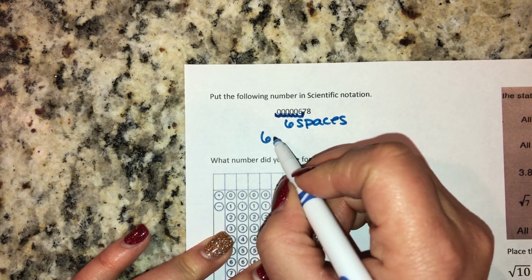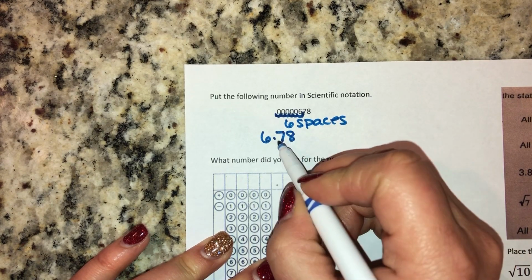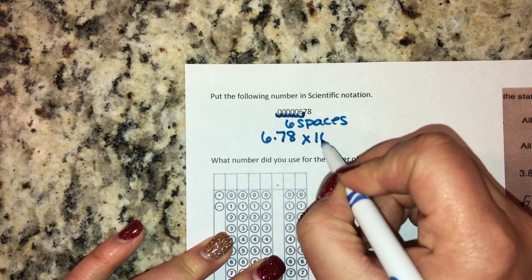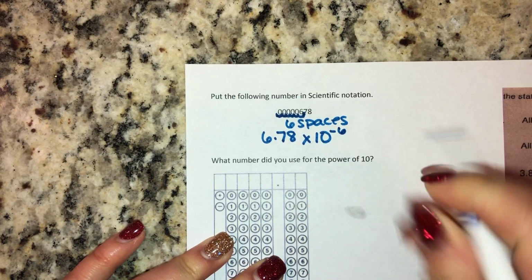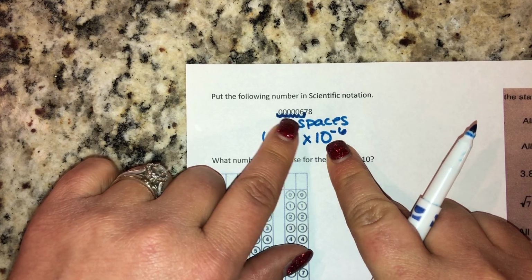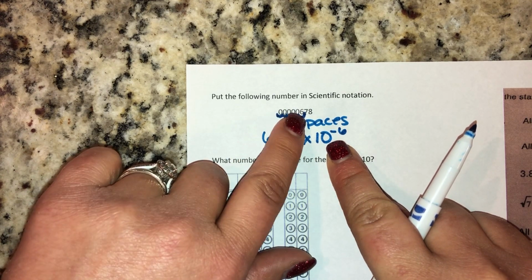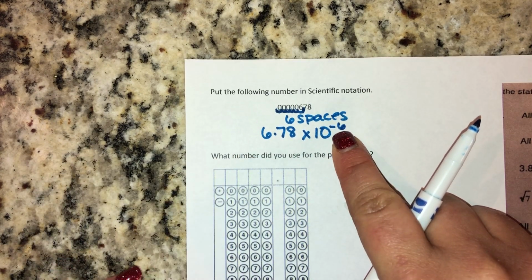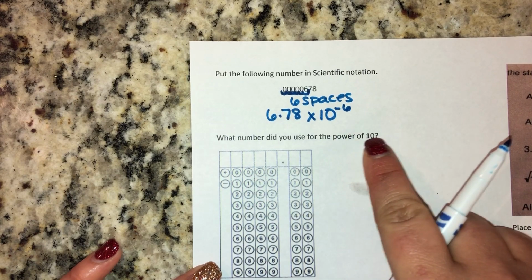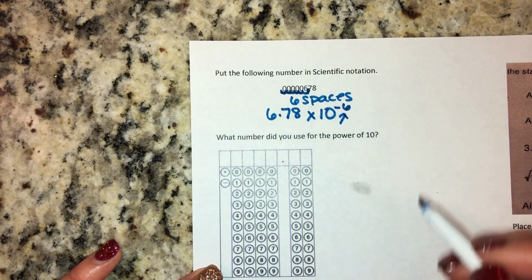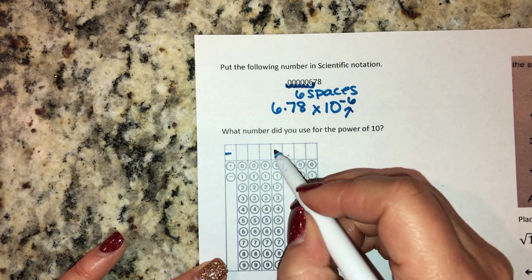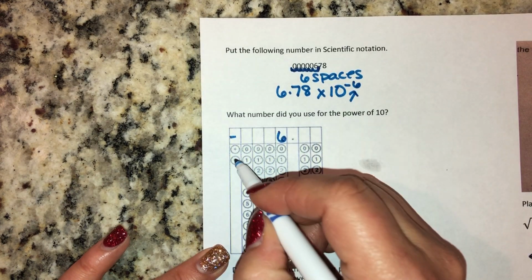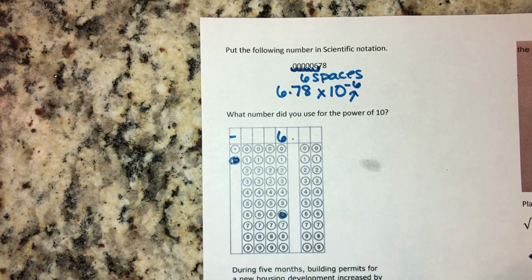So I got my first term, 6.78, times 10 to the negative 6th power, because it went from left to right. So that makes it negative. What number did you use for the power of 10? I used negative 6. So I put that in there as a whole number, negative 6. I'm going to bubble the negative and the 6.